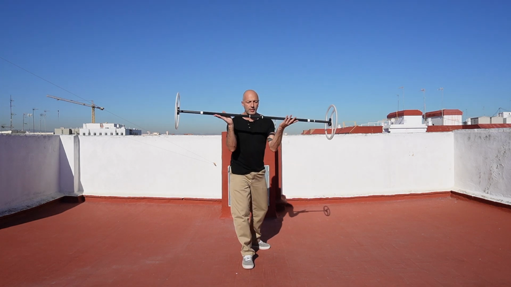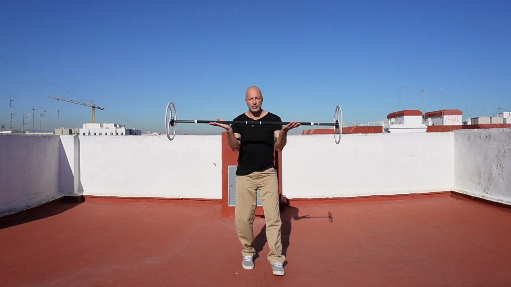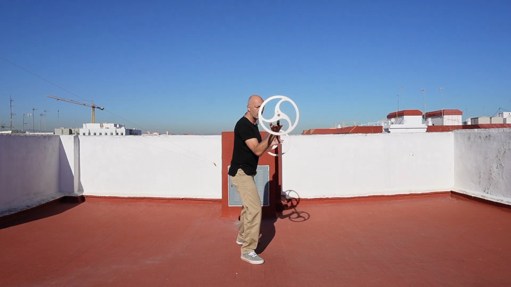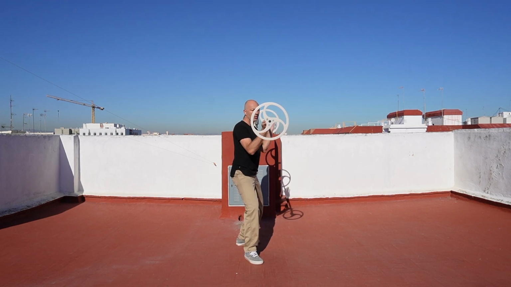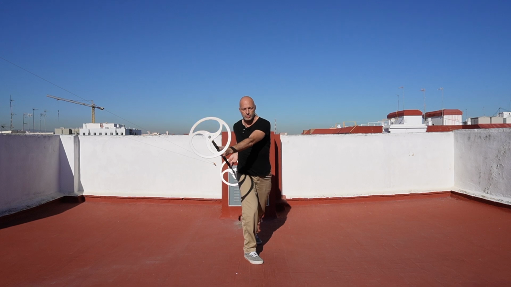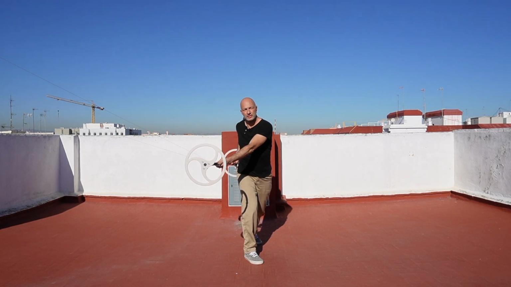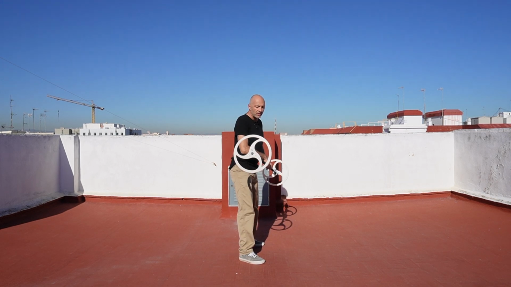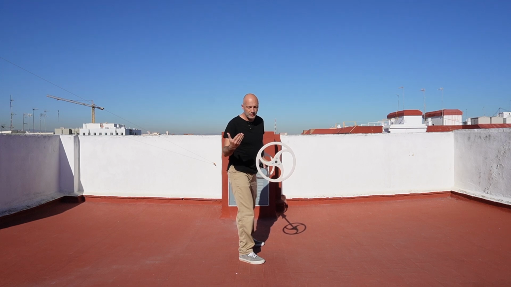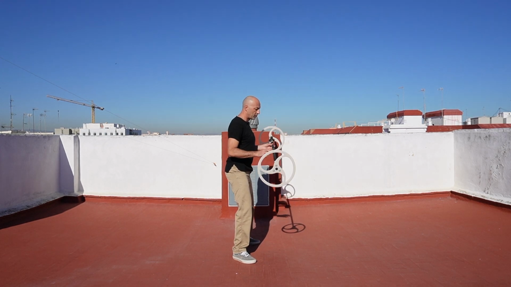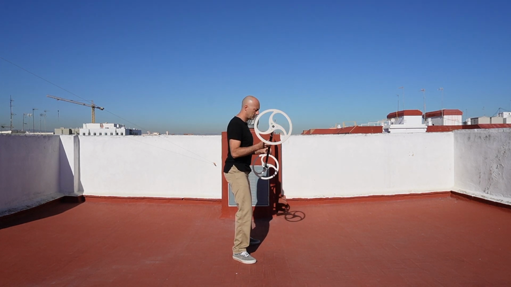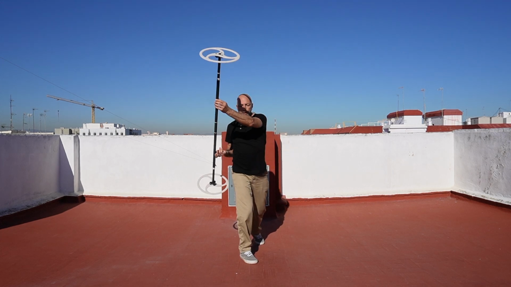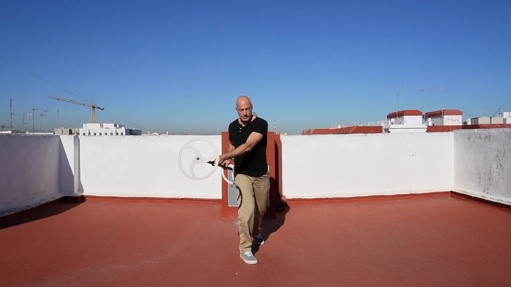After my flip, I am in this position and I want to go cross, which means my dragon staff will end on my back plane. This cross is helping me to go from a front plane here to a back plane here.